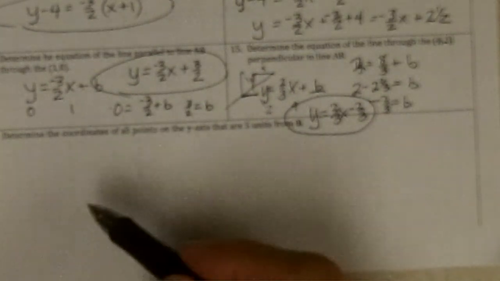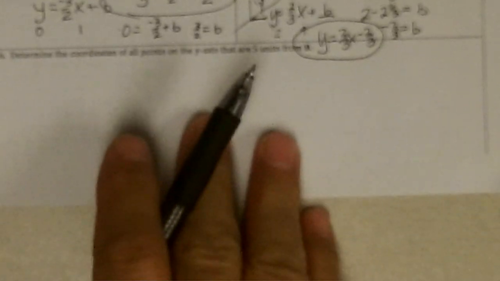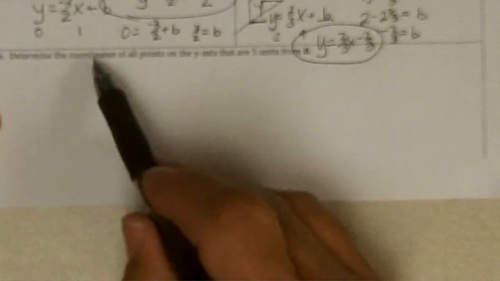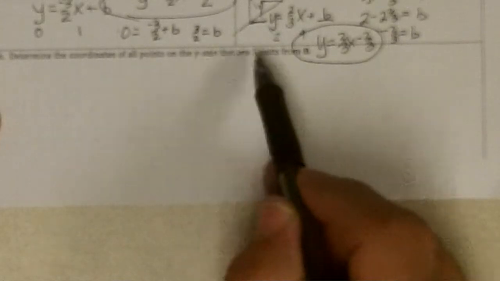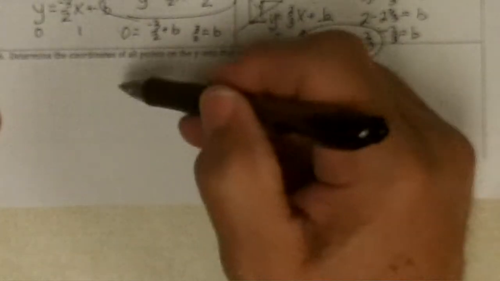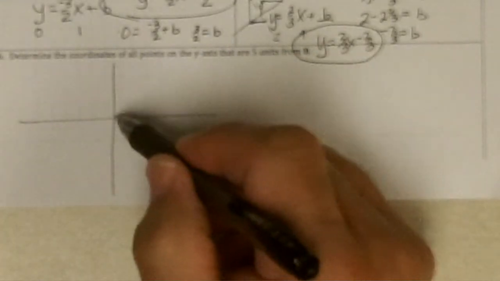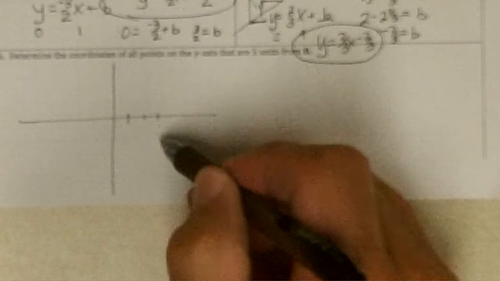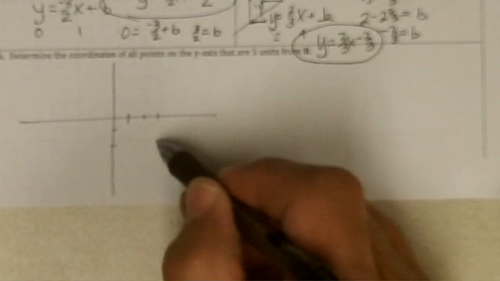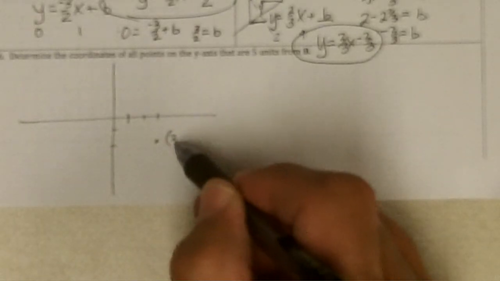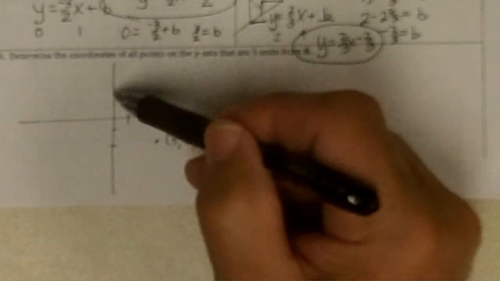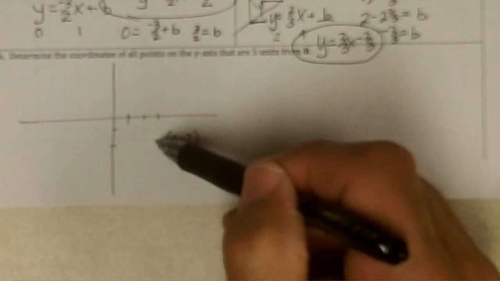All right, 16, one of the harder ones now. Determine the points on the y-axis that are 5 units from B. B was out at 3, negative 2. And I'm supposed to be on the y-axis 5 units away.